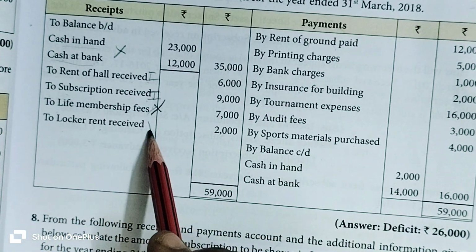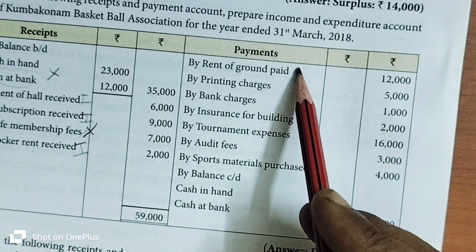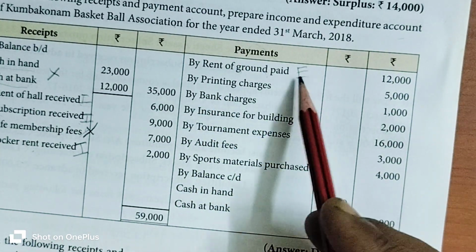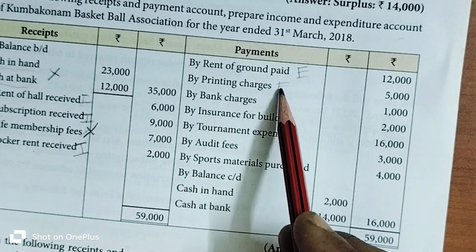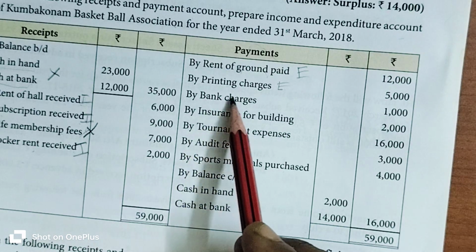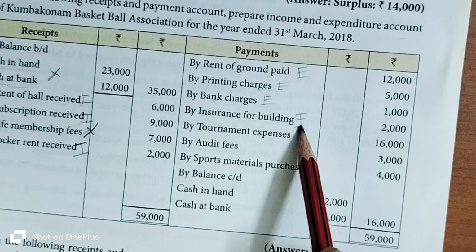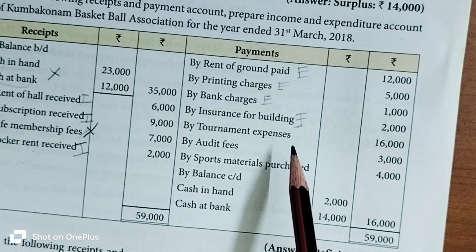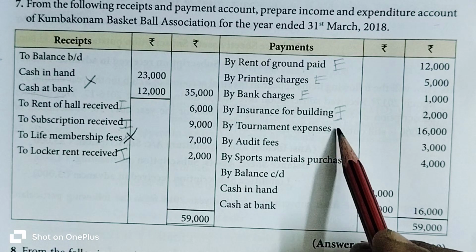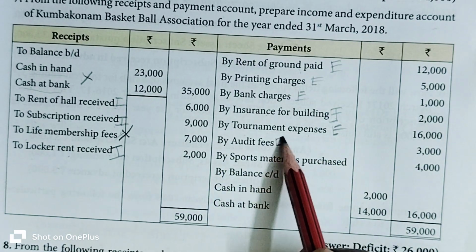Locker rent received is the income, and rent of ground paid is the expenditure, and printing charges is the revenue expenditure. It's of a recurring nature. Okay, bank charges is the expenditure, insurance of a building is the expenditure, and tournament expenses, it's an expenditure, revenue expenditure. Then audit fees is an expenditure.